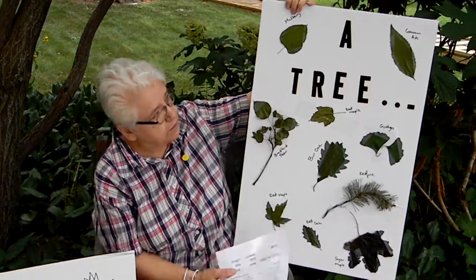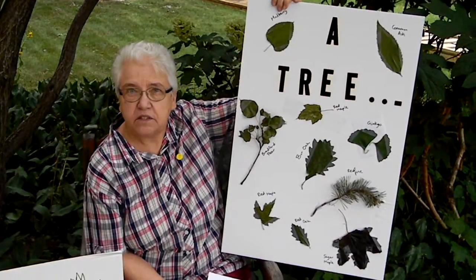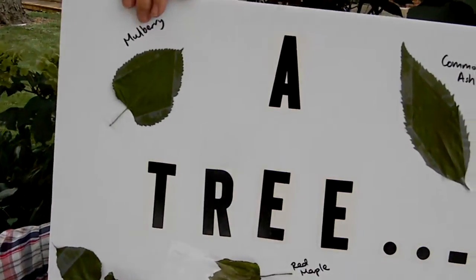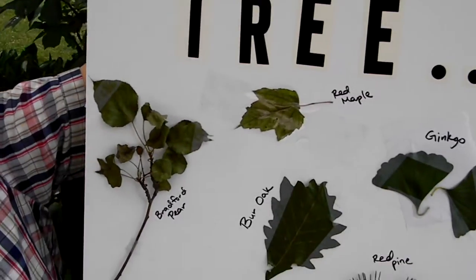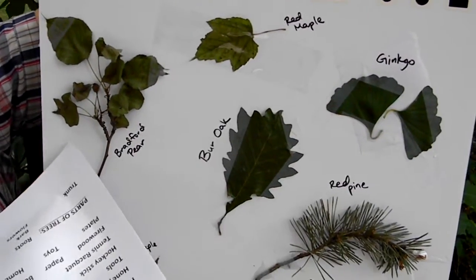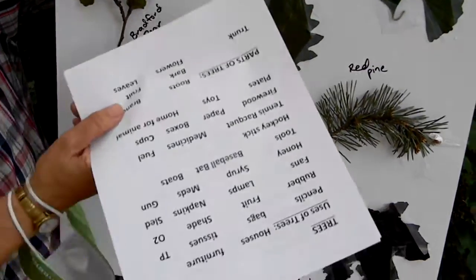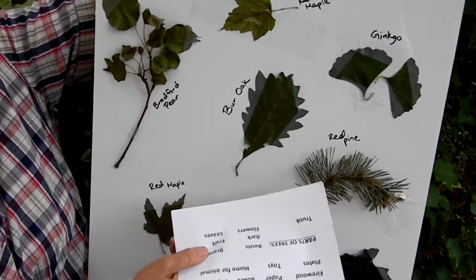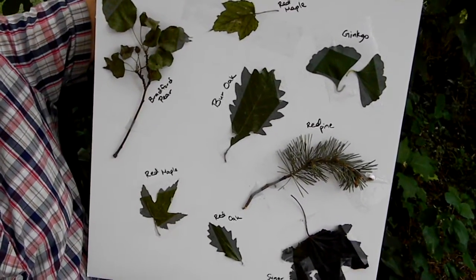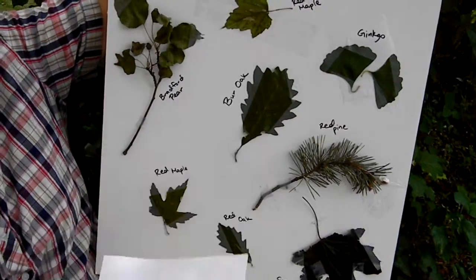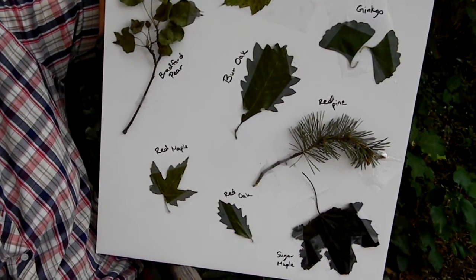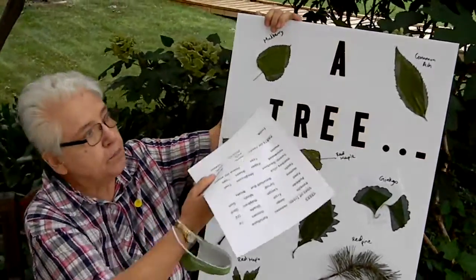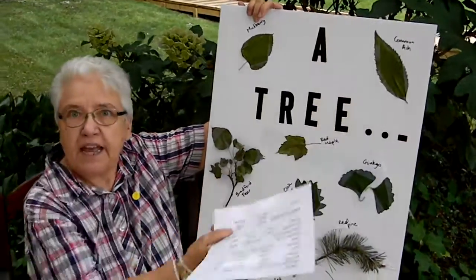Now, this little display are just some of the leaves that I picked right here on the property. I just went around and found all kinds of them. There's a Bradford pear, a red maple, a ginkgo that looks like a fan. This is a red pine, a little bit like your Christmas tree, and a bur oak, a sugar maple, a red oak, a mulberry, and a common ash.